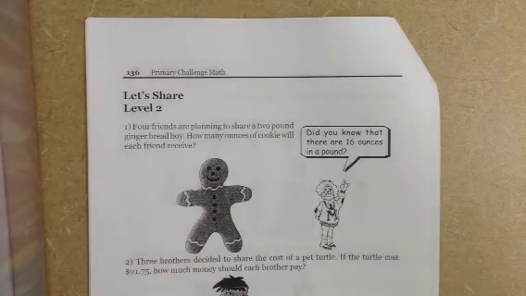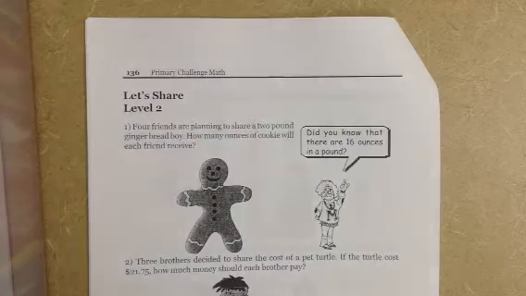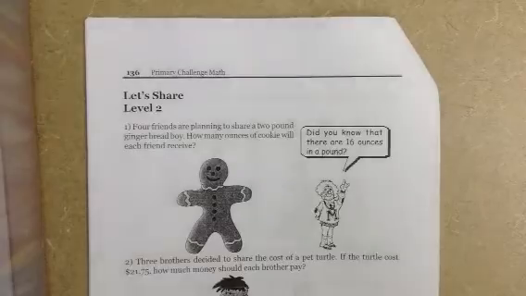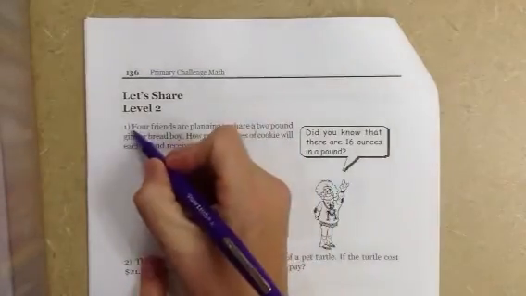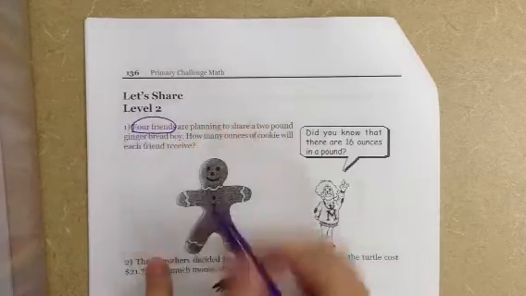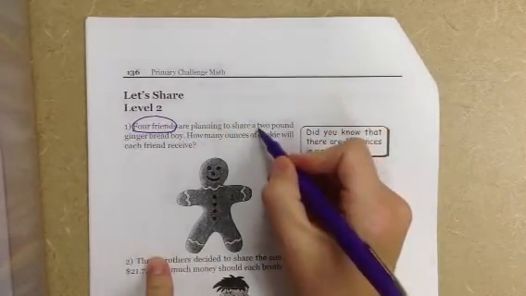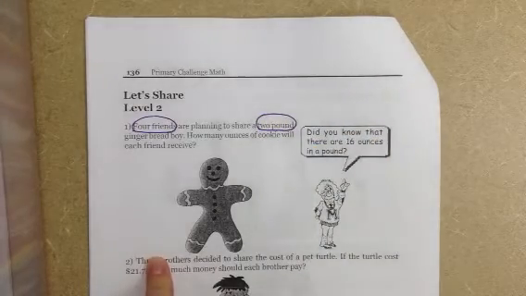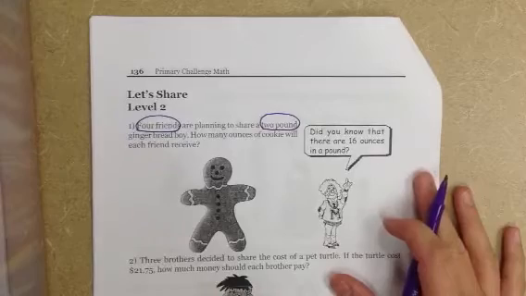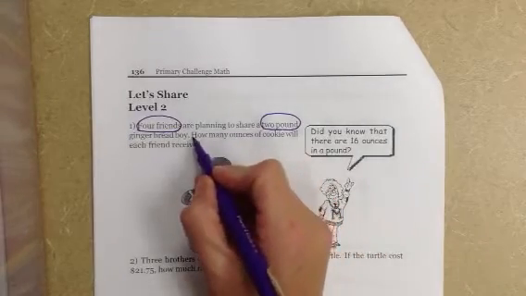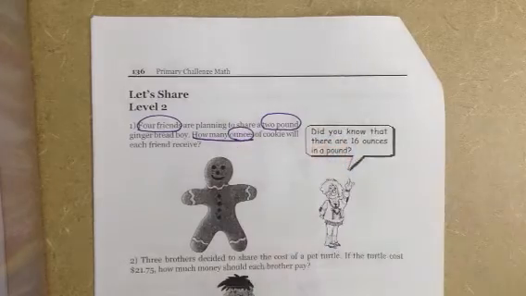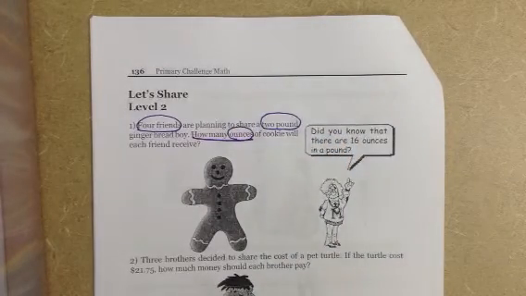4 friends are planning to share a 2-pound gingerbread boy. How many ounces of cookie will each friend receive? Well, I see a couple important things in here. I see that we have 4 friends. I also see that our cookie weighs 2 pounds. And one thing that I need to make special note of is that the question asks me how many ounces, key word being ounces, of cookie will each friend receive.